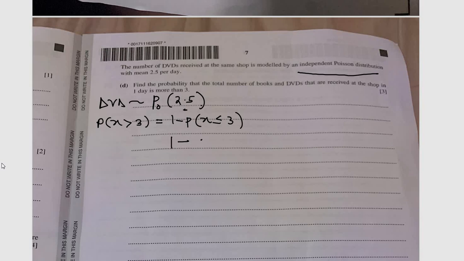The formula I gave earlier in the previous question, if you remember: 1 plus lambda plus lambda squared over 2 factorial plus lambda cubed over 3 factorial.